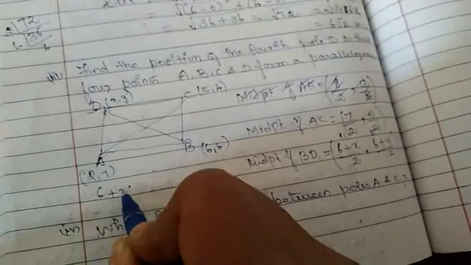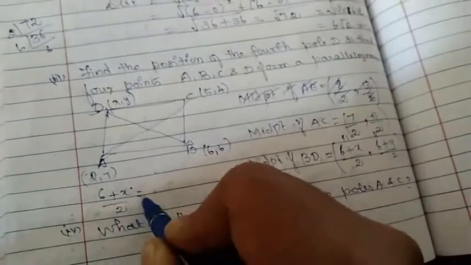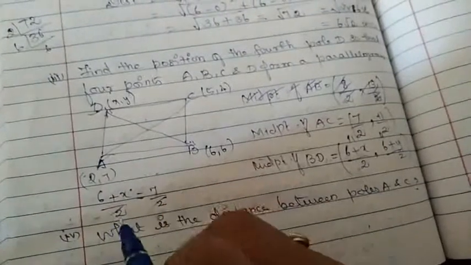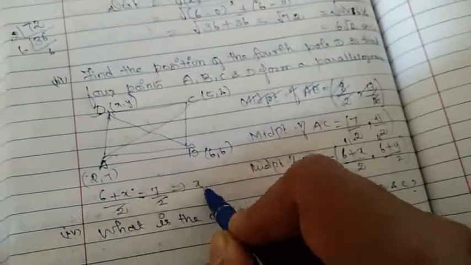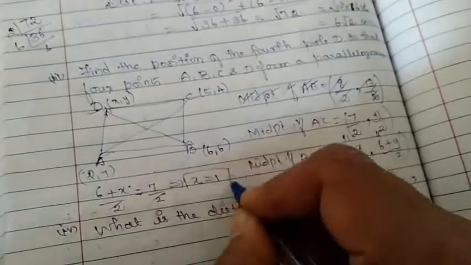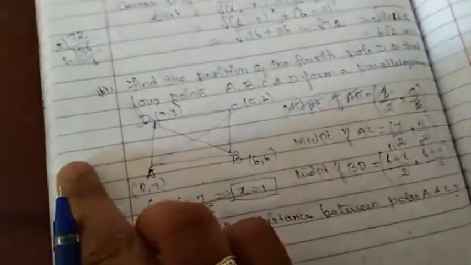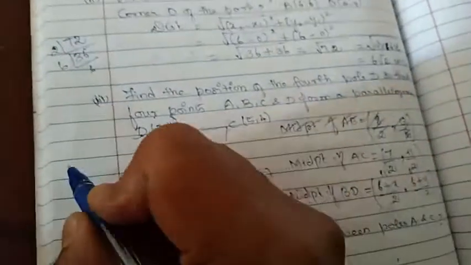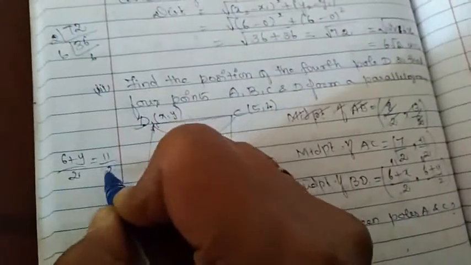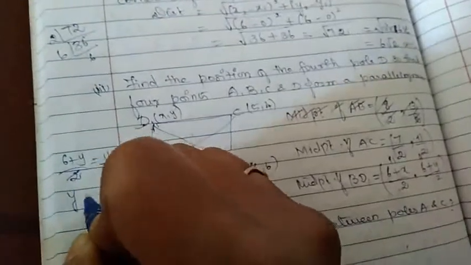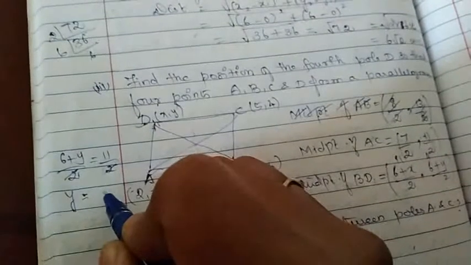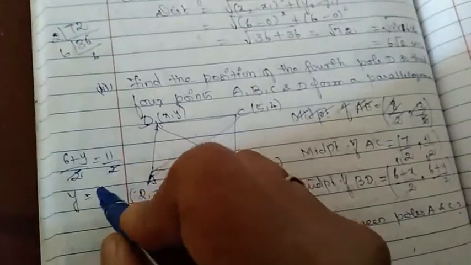So (6 plus x) divided by 2 is equal to 7 by 2. So 2 will get cancelled. So this implies the value of x is 7 minus 6, which is 1. Right, I don't have space, so I am doing it here. Similarly, (6 plus y) divided by 2 is equal to 11 by 2. So 2 will get cancelled. So the value of y is 11 minus 6.